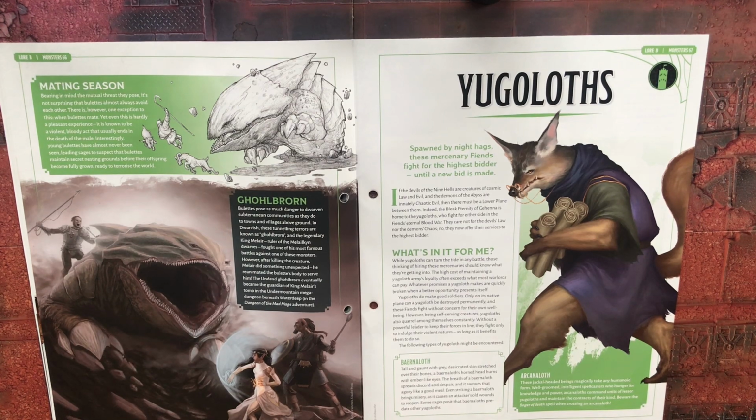An Arcanoloth. These jackal-headed beings magically take any humanoid form. Well-groomed, intelligent spellcasters who hunger for knowledge and power. Arcanoloths command units of lesser Yugoloths and maintain the contracts of their kind. Beware the Finger of Death spell when crossing an Arcanoloth.